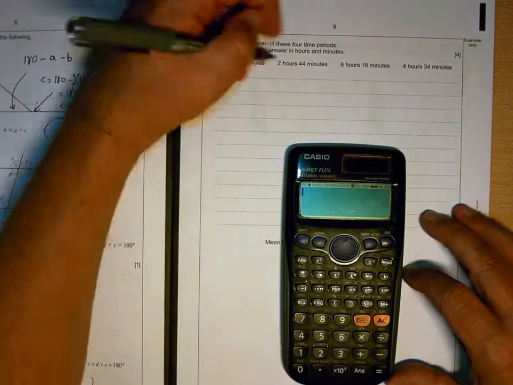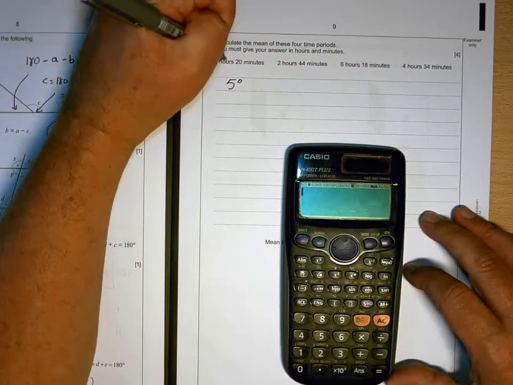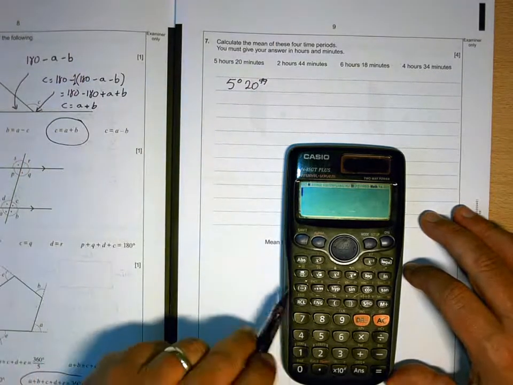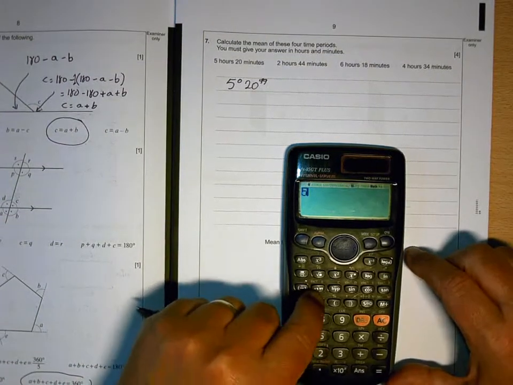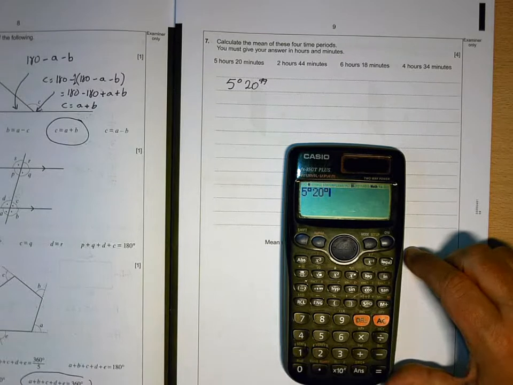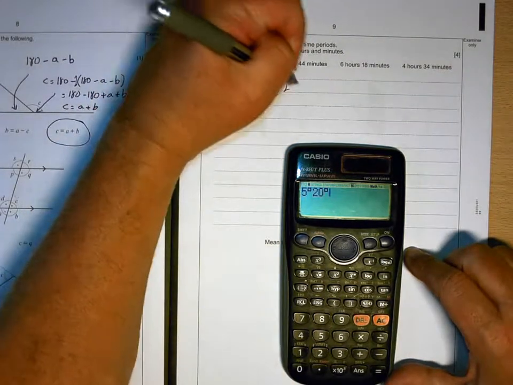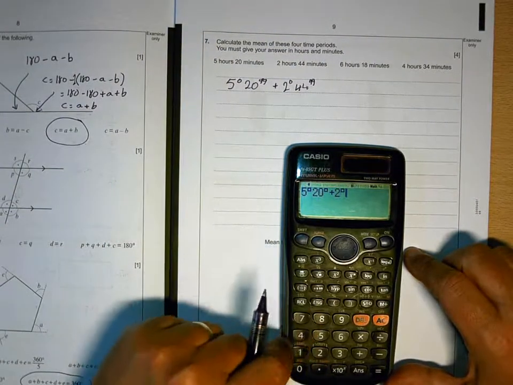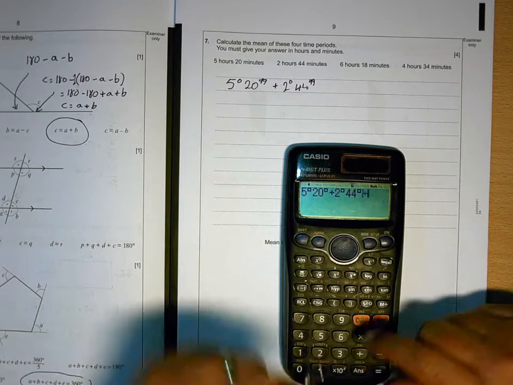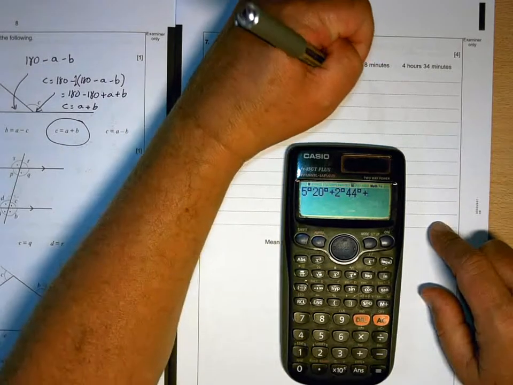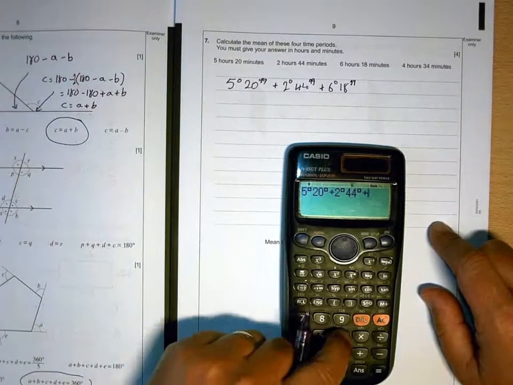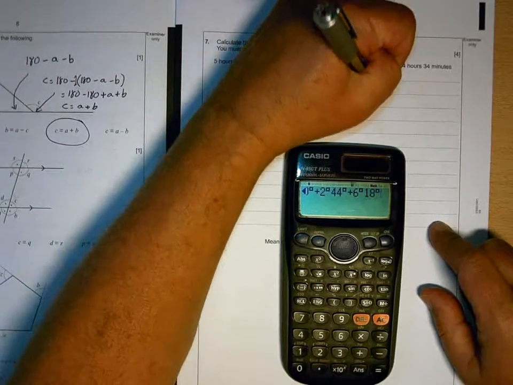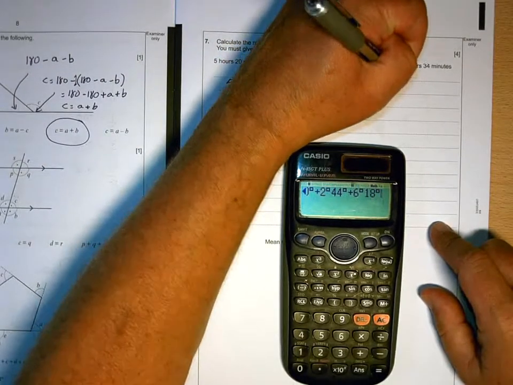So the way that you would type this in to your calculator is 5 hours 20 minutes, plus 2 hours 44 minutes, plus 6 hours 18 minutes, plus 4 hours 34 minutes.